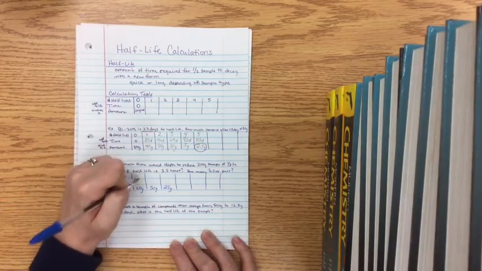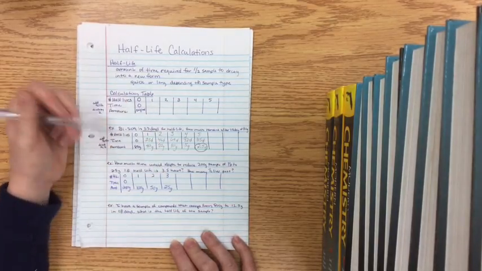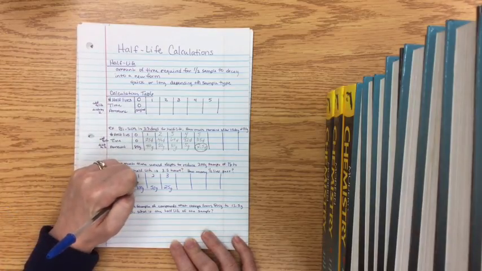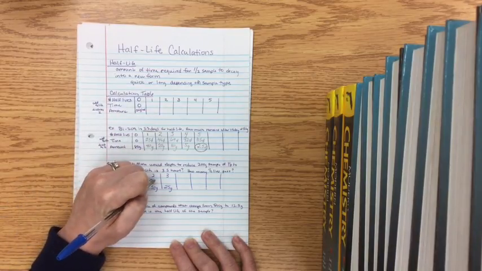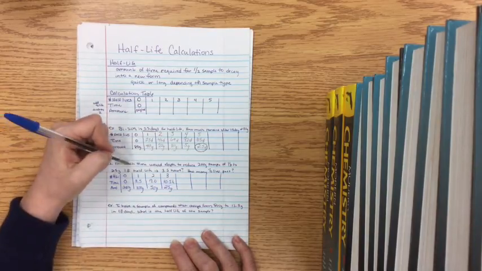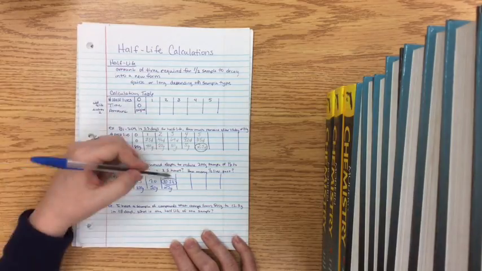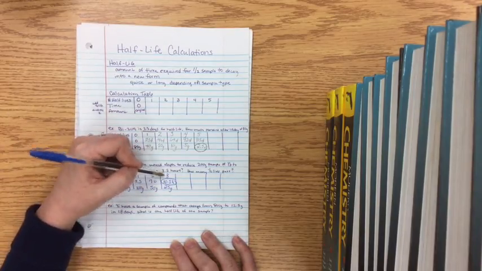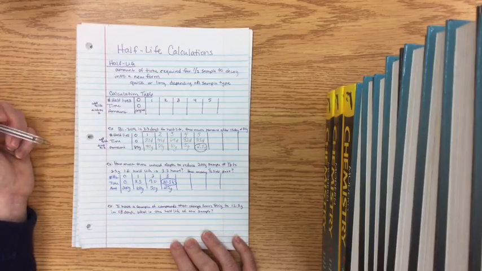Well, how many half-lives is that going to be? 1, 2, 3. 3 half-lives, and my half-life is 3.5 hours. So from 0 to my first half-life would be 3.5 hours. Add 3.5 hours to that would give me 7. Add 3.5 hours to that would give me 10.5. So my first question says, how much time would have to elapse? 10.5 hours. How many half-lives would pass? 3. So it would take 10.5 hours or 3 half-lives to get a 200 gram sample to 25 grams if the half-life was 3.5 hours.